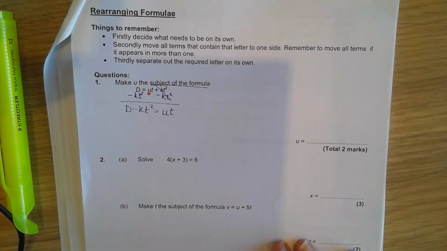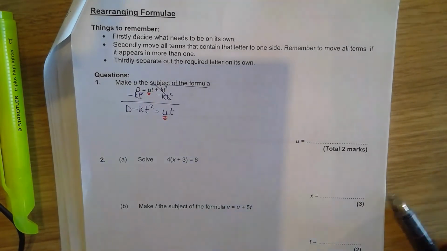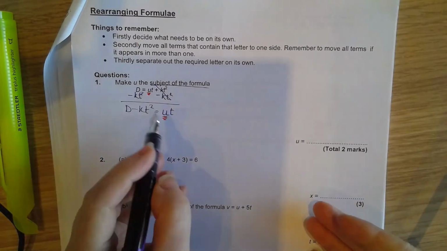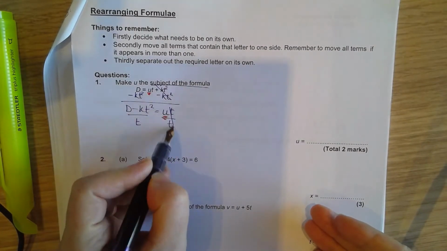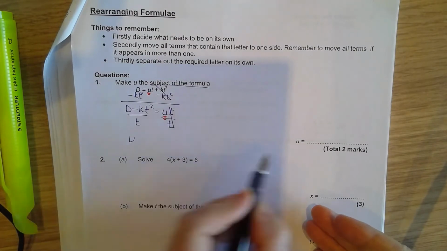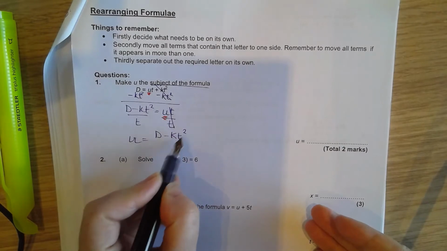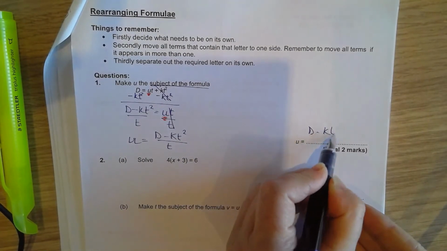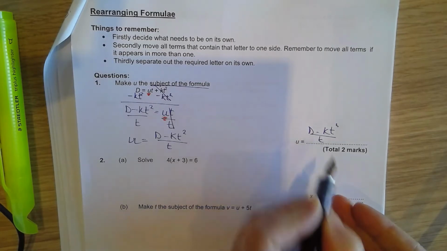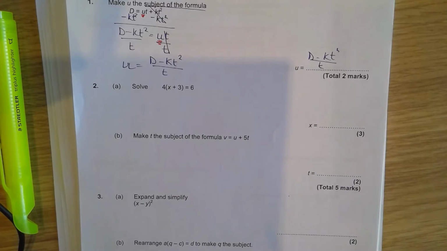Then I underline the thing I want to keep, and I just need to remove the t, and to do that I divide by t. Those cancel, so I'm left with u equals d take away kt squared, all divided by t, and I write that in the answer space. You'll notice as I go through these answers, it will stay virtually the same.